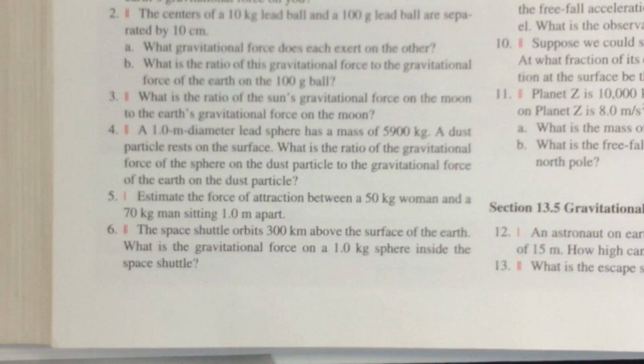How do you figure out that ratio? Give it a shot. Feel free to work with each other. Talk.